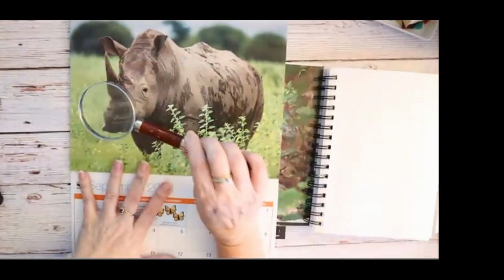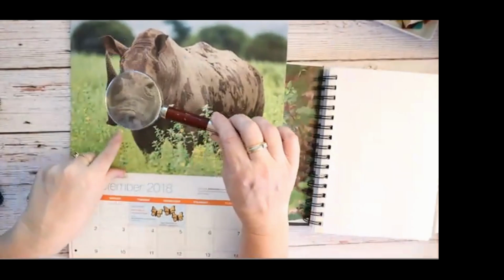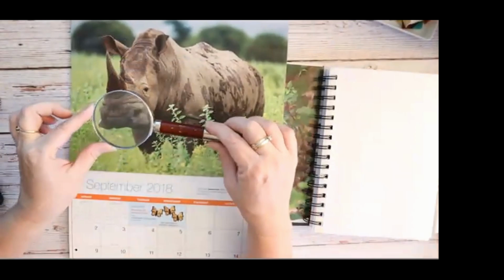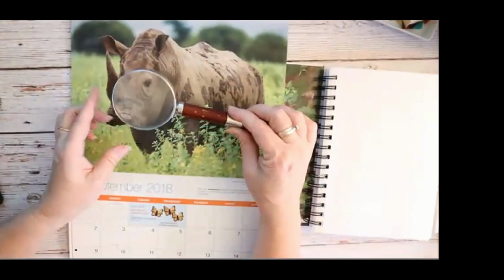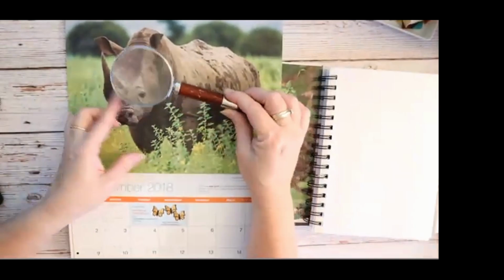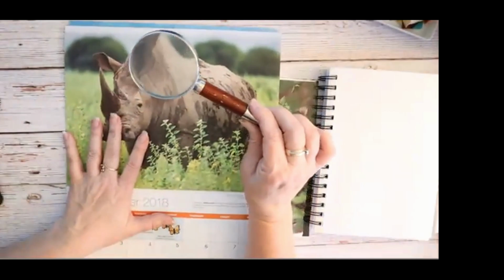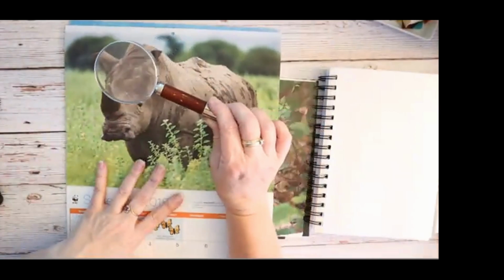Now this guy, we've got this horn shape is interesting. And he's got a lot of texture around his mouth. Maybe his nostrils inspiring. Or that eyeball. Now just practicing this type of exercise can help you if you do want to do a realistic rendering of an animal.